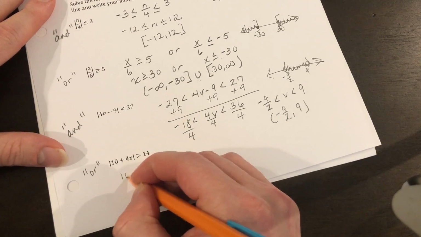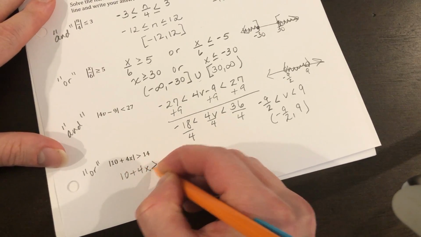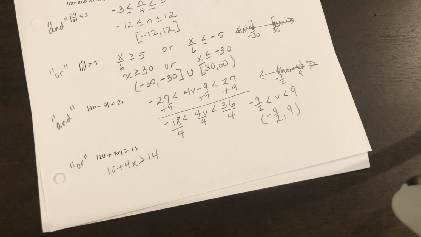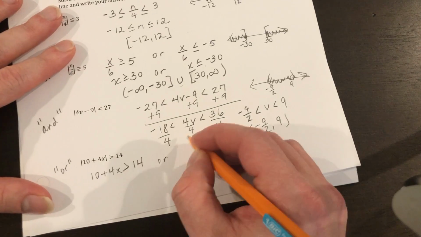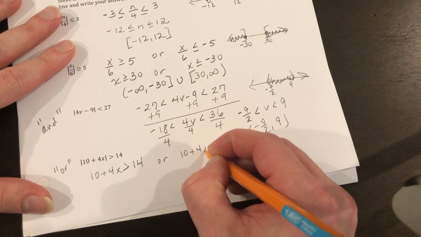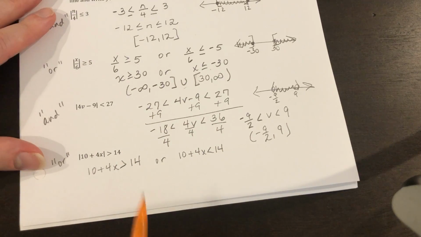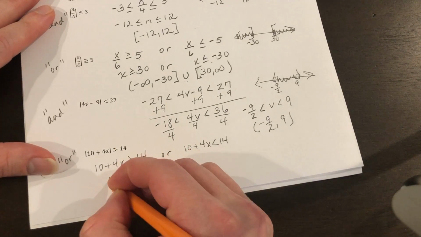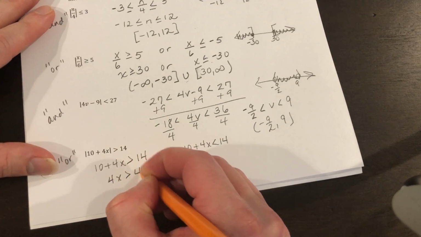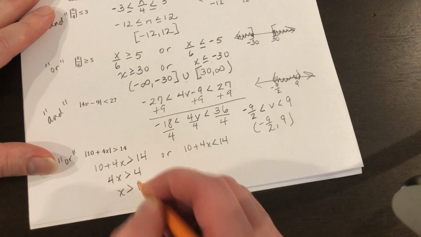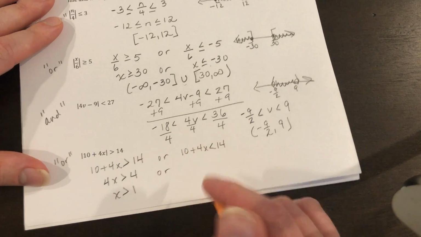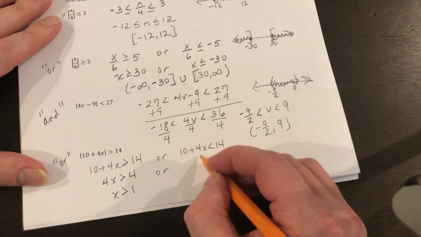So we're going to do 10 plus 4x is greater than 14, and then we're going to do or 10 plus 4x is less than 14. And we're going to solve for x. So we're going to subtract 10. So we get x is greater than 1. Or 14 minus 10 is 4.